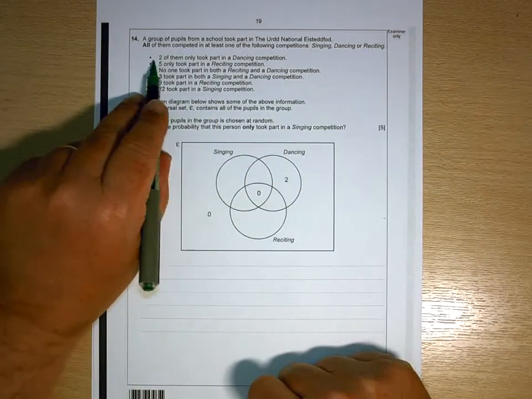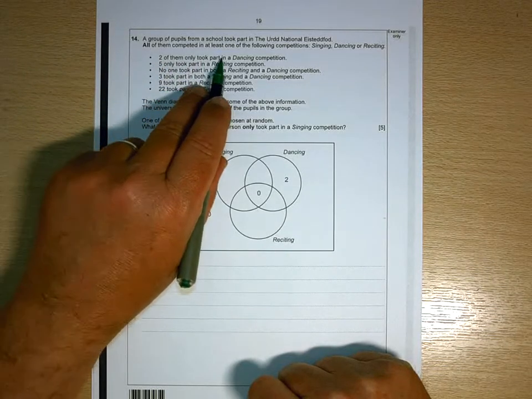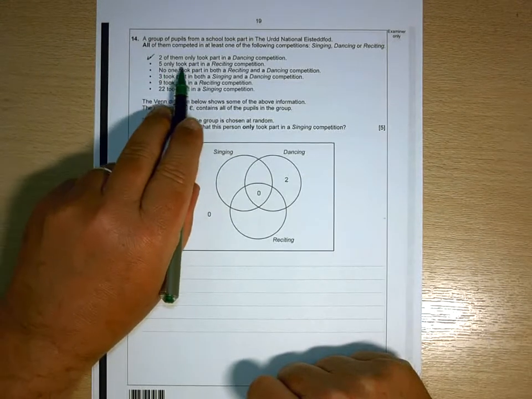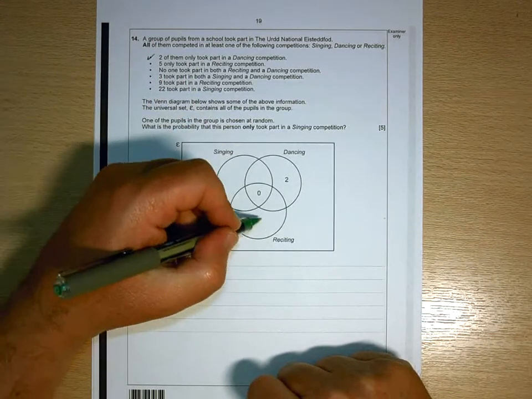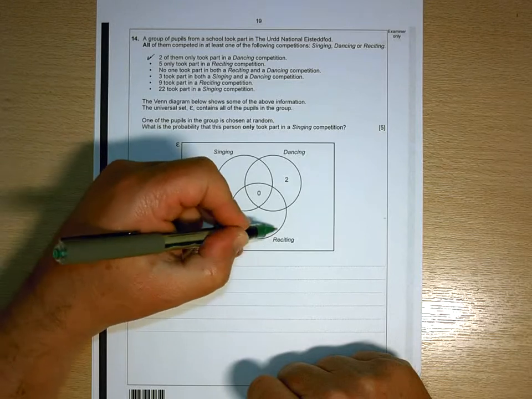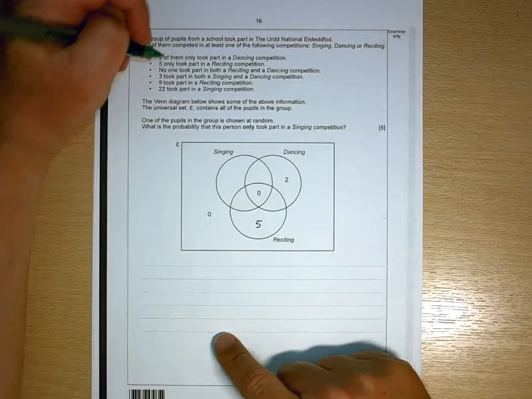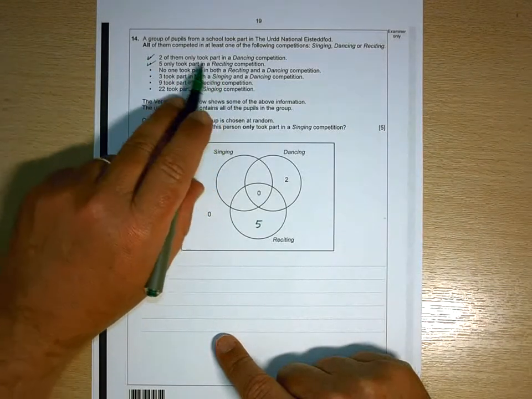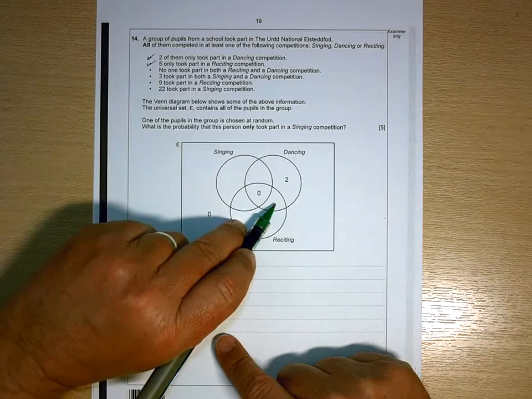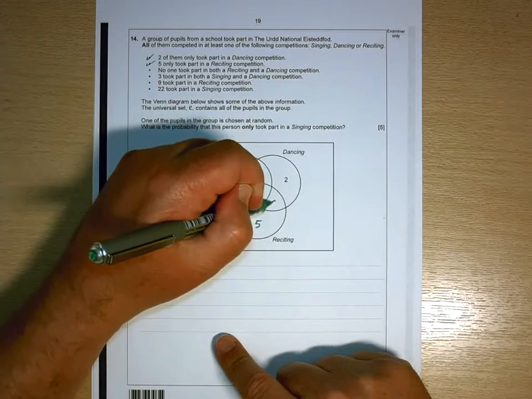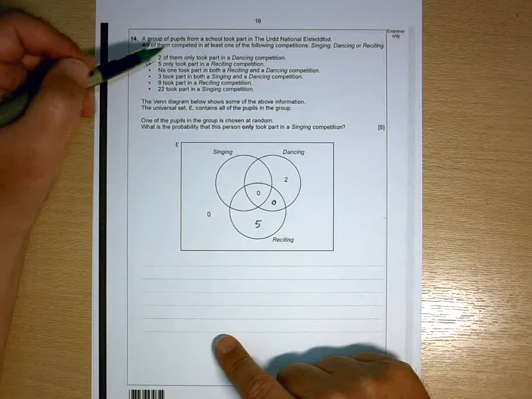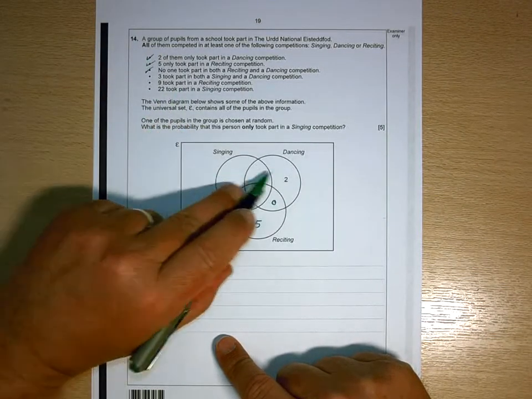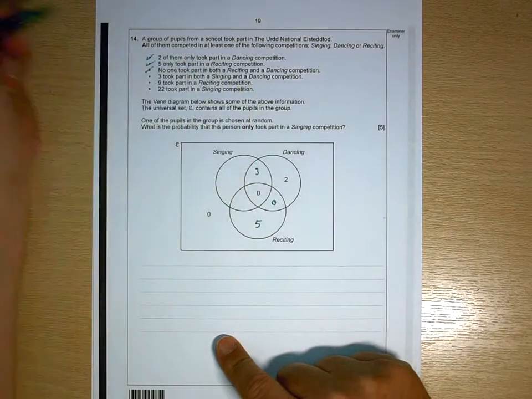So let's transfer the information that we've got. 2 of them only took part in dancing. That's that 2 there. 5 only took part in reciting. So the only reciting is this part here. So we'll have 5 in there. No one took part in both a reciting and a dancing. So that would be 0 in that intersection. 3 took part in both singing and dancing, which is there.